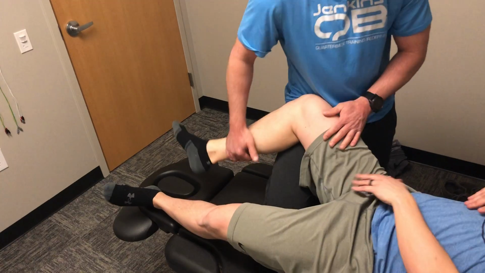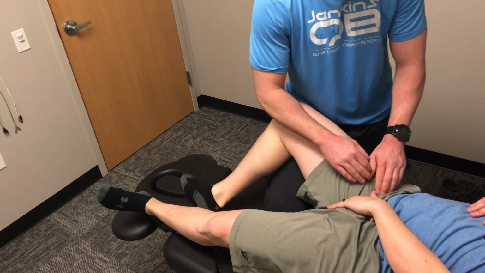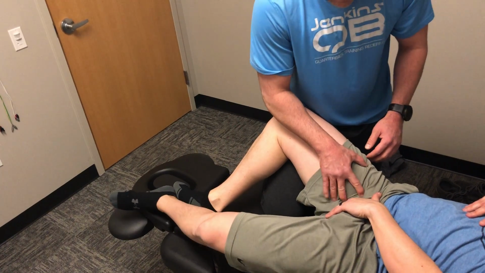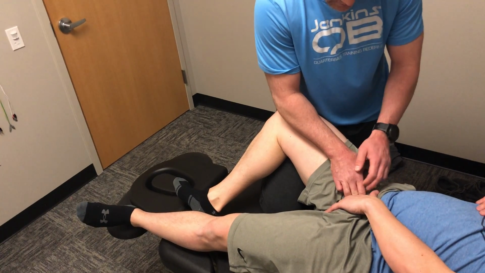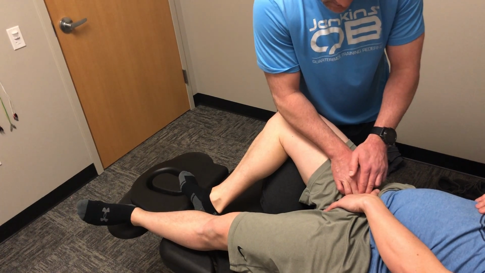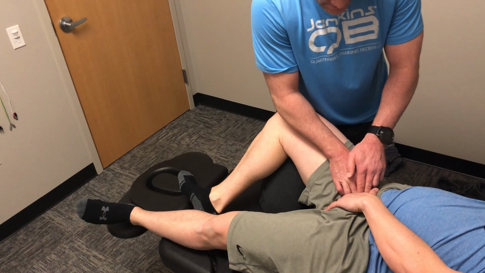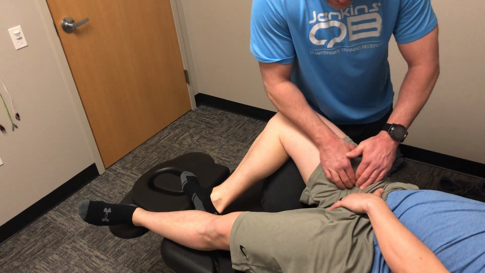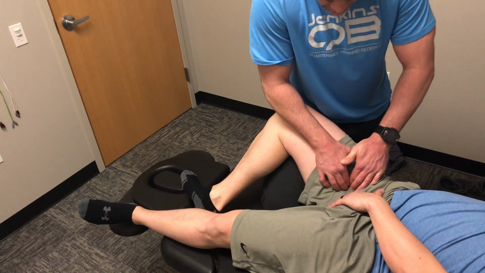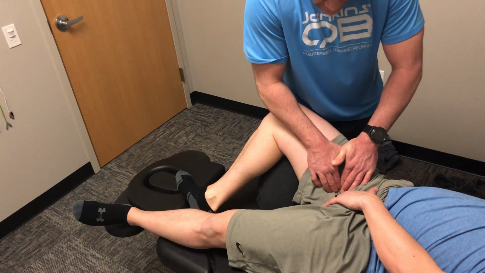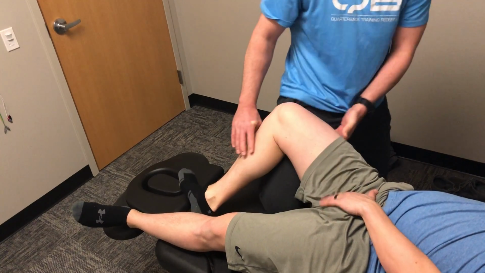Again, flex, hold here. So brevis is a little deep to the longus, so come up into the pubic tubercle, a little beneath adductor longus, to our defamat, into that pectineal line on the femur, proximal third, to our defamat there.